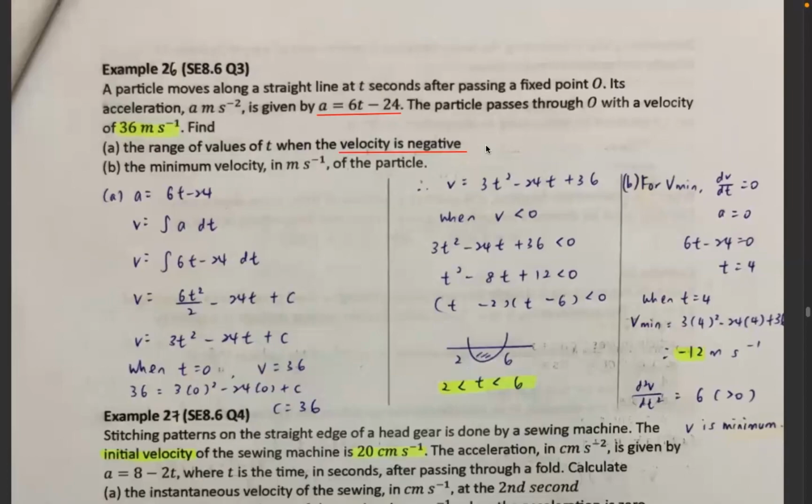Find the range of values of t when the velocity is negative. So now, finally, we have the v equation. That's why we can apply already, v less than 0. So 3t squared minus 24t plus 36 less than 0. Then I divide every term by 3, and we do factorization.